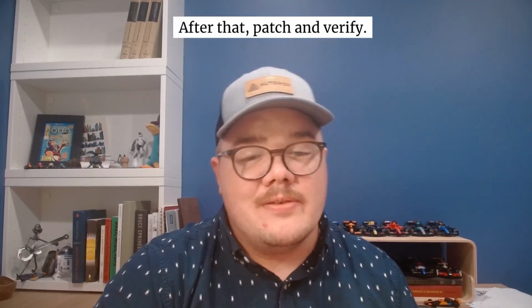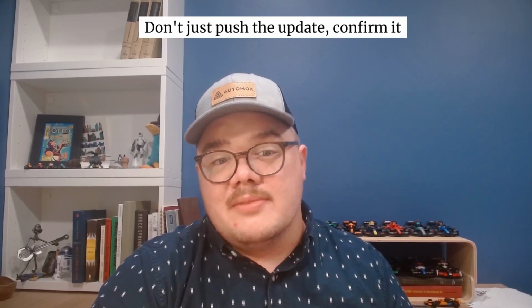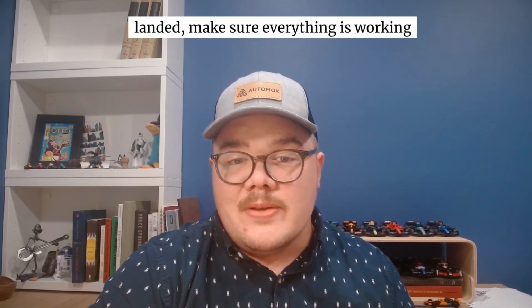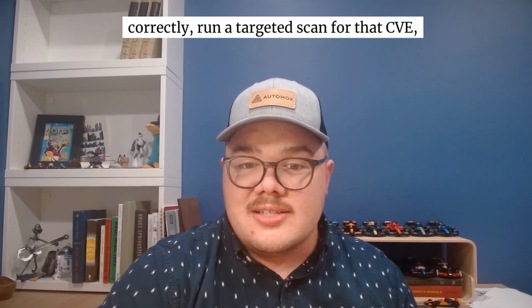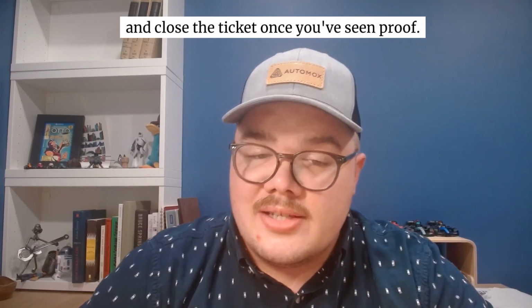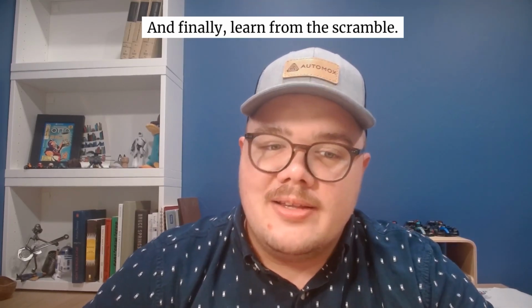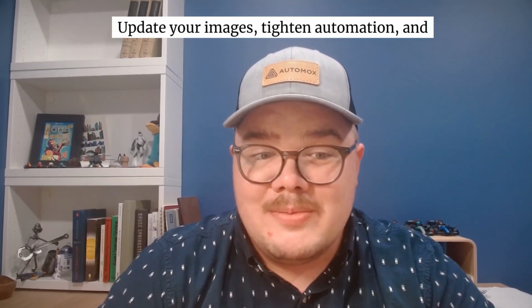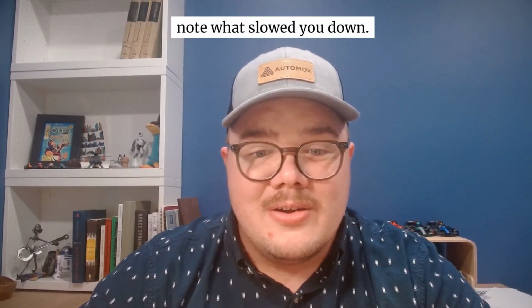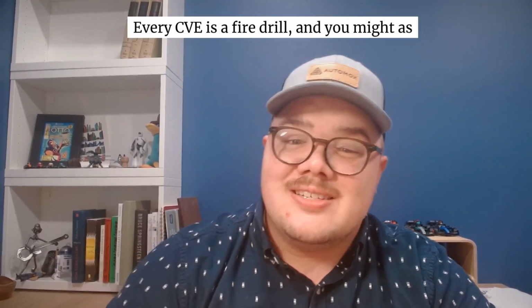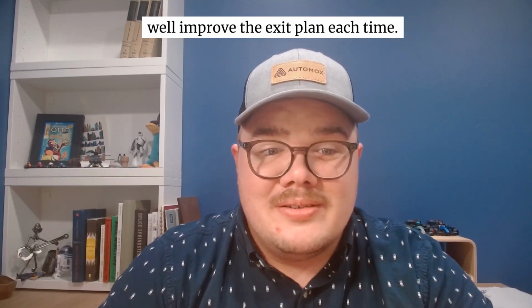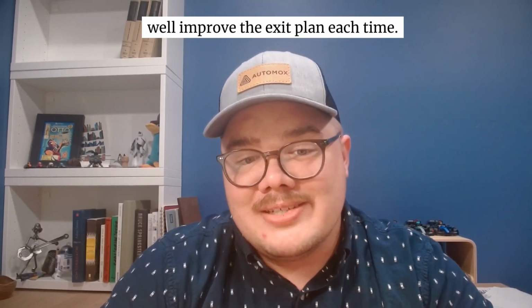After that, patch and verify. Don't just push the update, confirm it landed, make sure everything is working correctly, run a targeted scan for that CVE, and close the ticket once you've seen proof. And finally, learn from the scramble. Update your images, tighten automation, and note what slowed you down. Every CVE is a fire drill, and you might as well improve the exit plan each time.